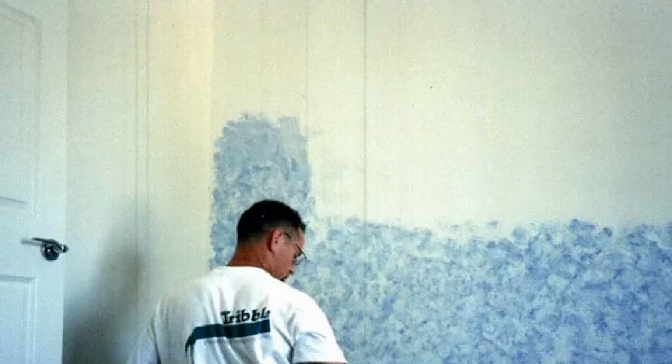Now, let's talk about some other things to consider. The temperature and humidity can also affect the way paint dries. In hot and humid conditions, paint dries faster, which can lead to streaks and drips. If you're painting in these conditions, try to work in a shaded area and avoid painting in direct sunlight. You can also use a fan to help circulate the air and speed up the drying process.